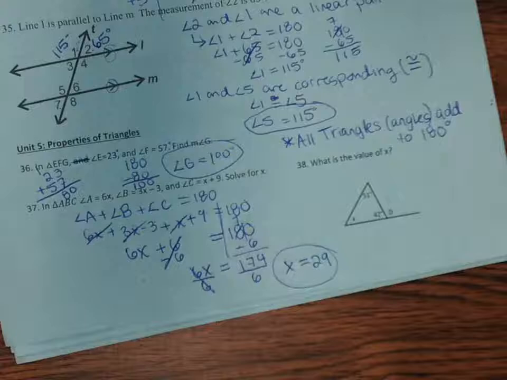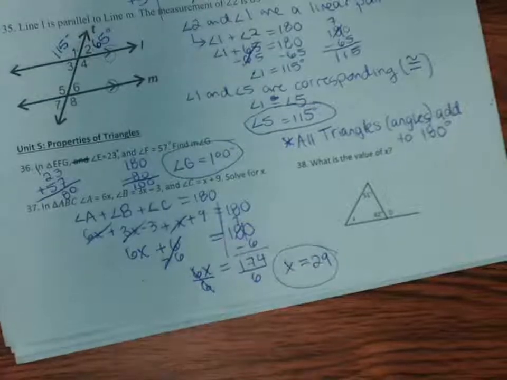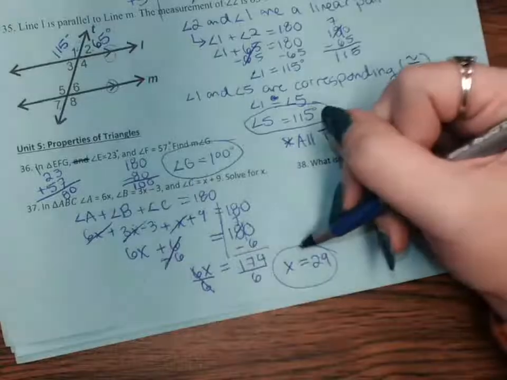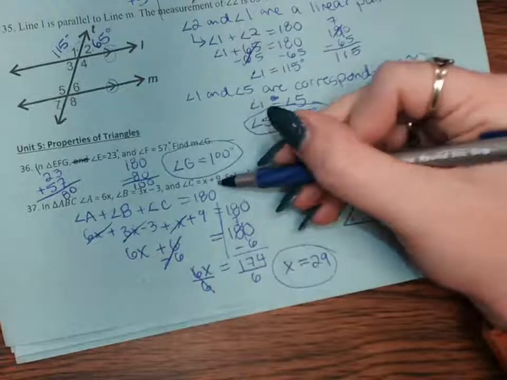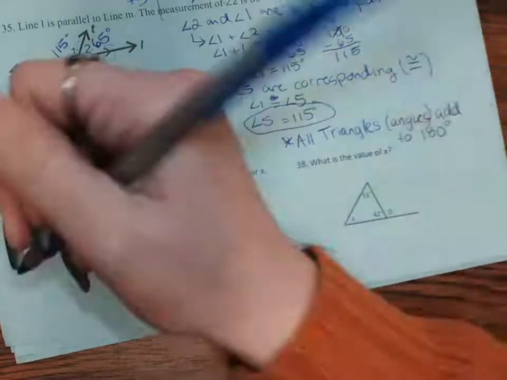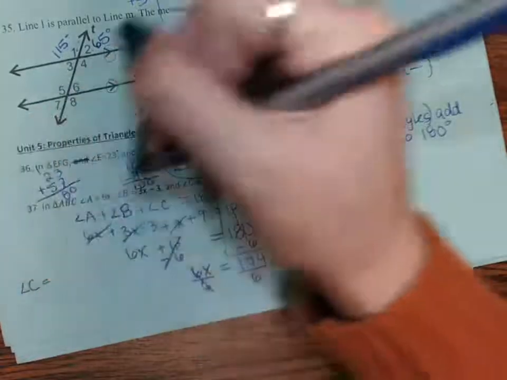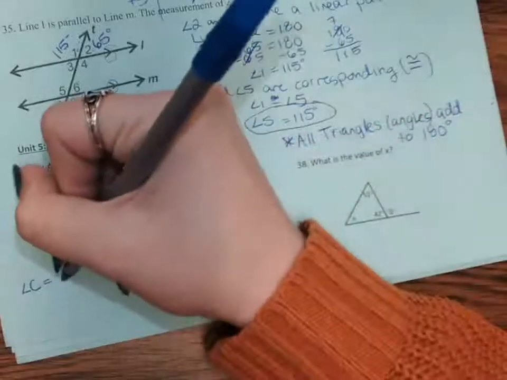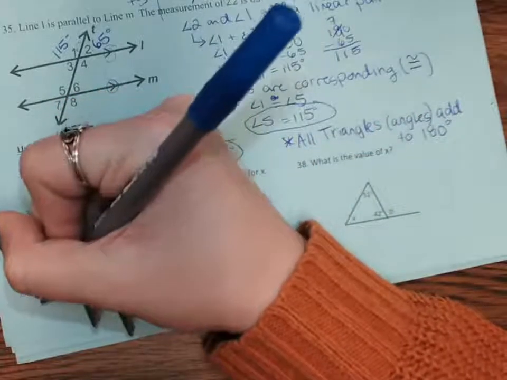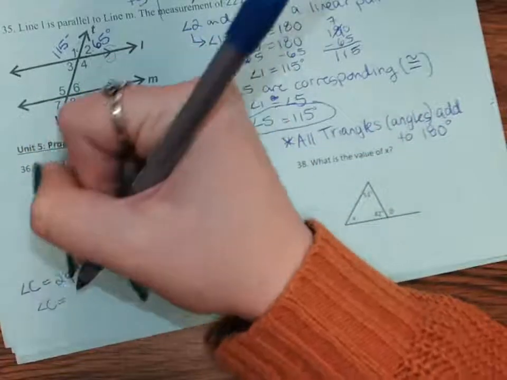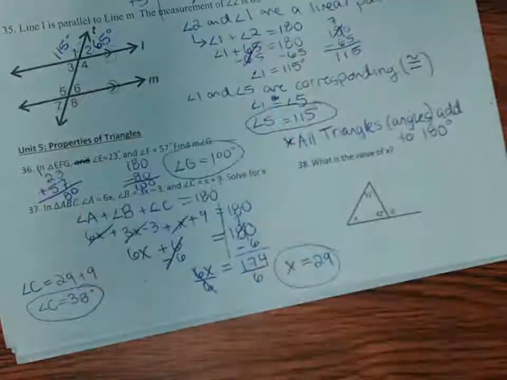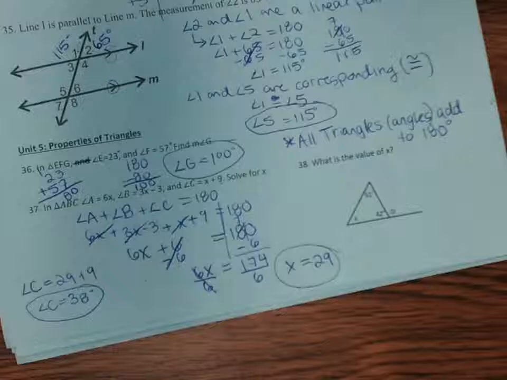So just like when we were doing the angle relationships, if it asks you for an actual angle measure, all you would need to do is take x and plug it back into the angle. So like angle C is x plus 9. If I put in x, which is 29, plus 9, that means angle C is going to be 38 degrees. It didn't ask for that one, but just in case it does, I wanted to give you an example.